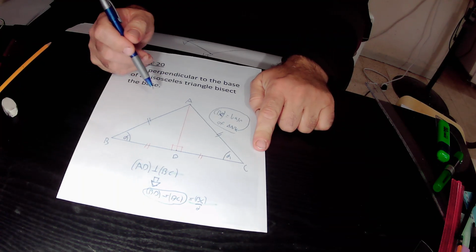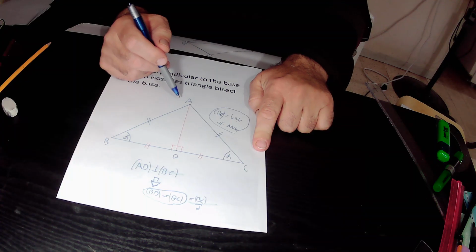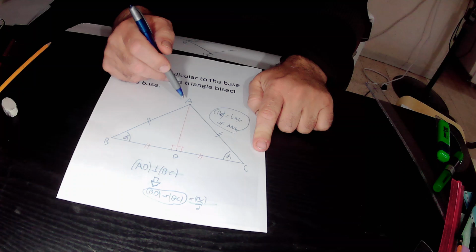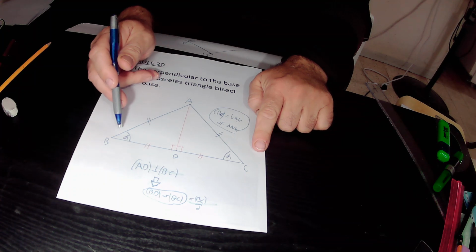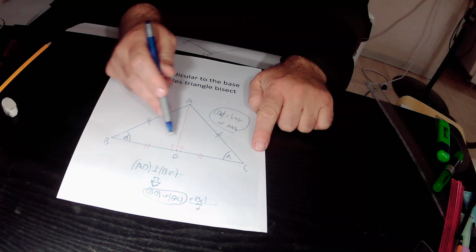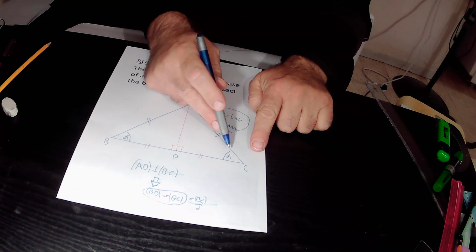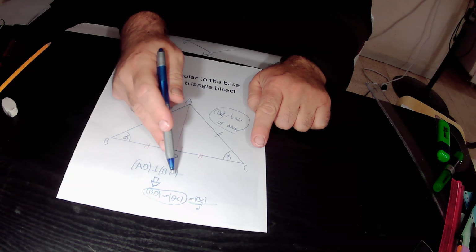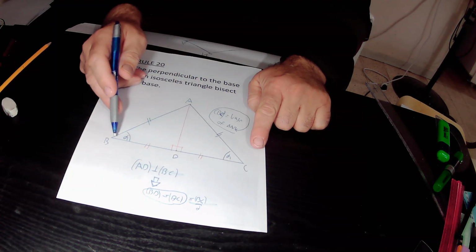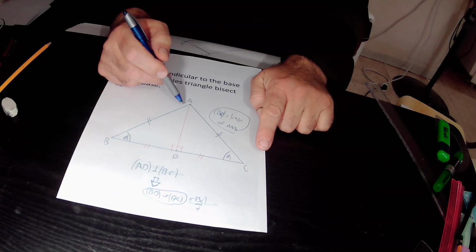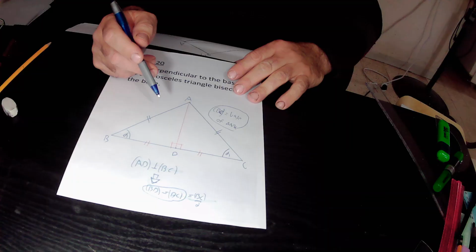So in total, in this triangle, according to rule 20, the perpendicular AD to the base BC bisects the base BC. That is to say, the first half of BC is BD, the second half is DC. And of course, the first half BD equals the second half DC, and each half equals BC over 2 because BC has been bisected by the perpendicular AD. So we can implement rule 20 in our drawing.